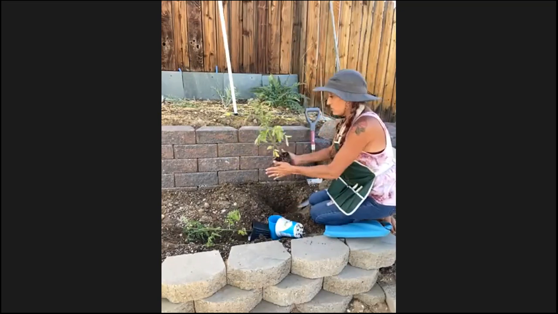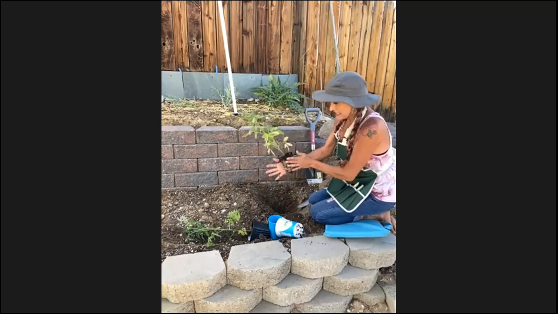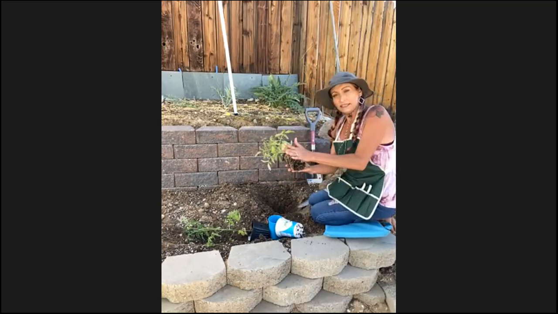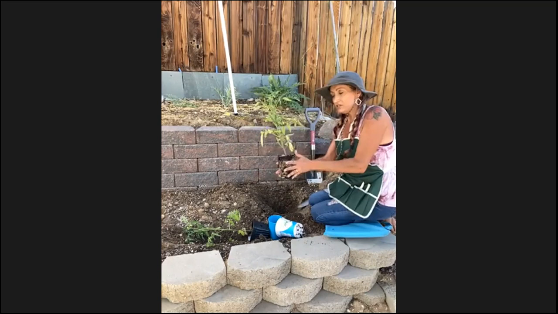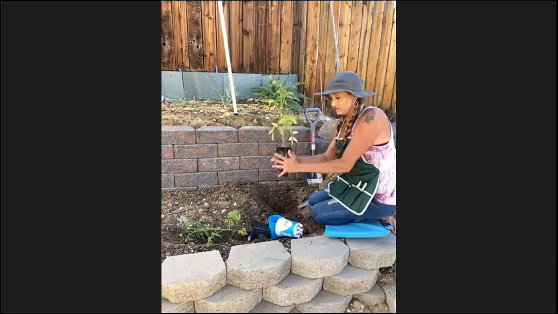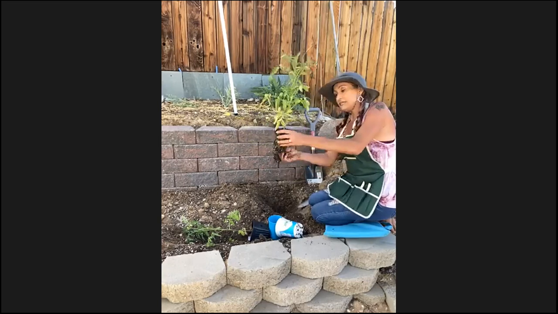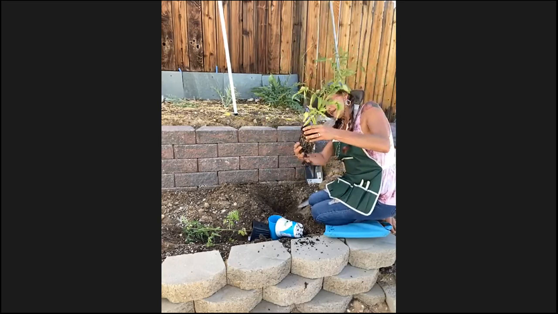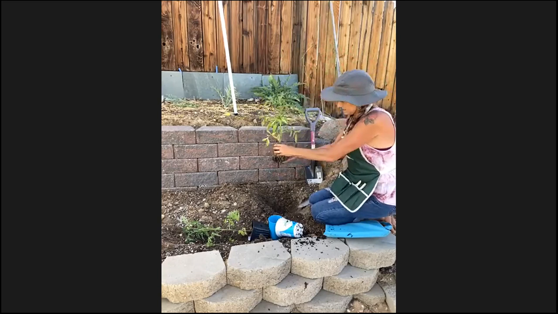This guy's really strong. You want to pop it out of the container, roll it. I like to roll it like this. Don't be too hard on it, but you don't have to baby it. Just do this till it comes loose. Tease it out a bit.